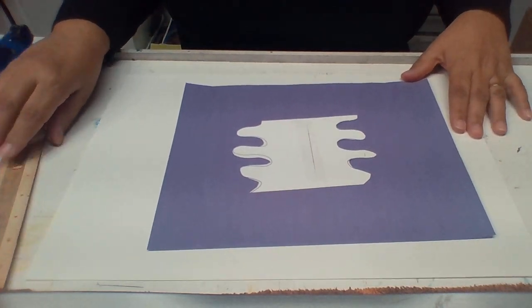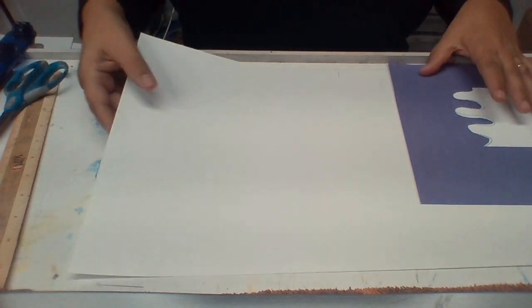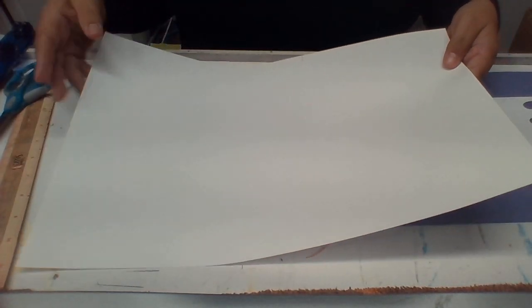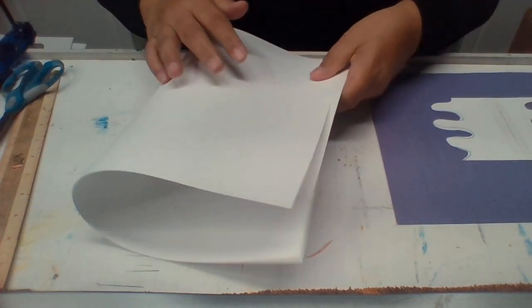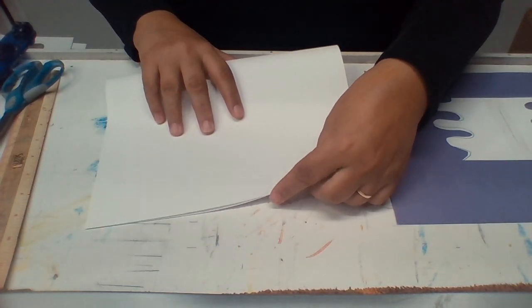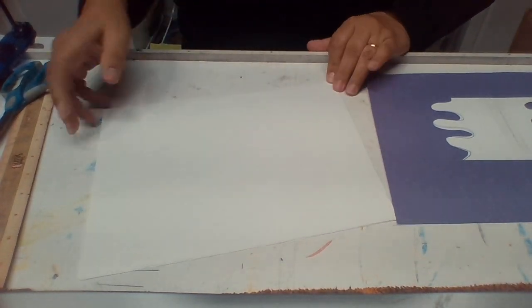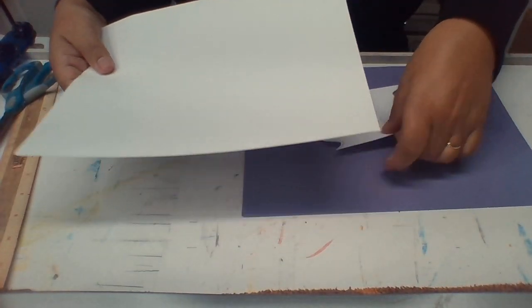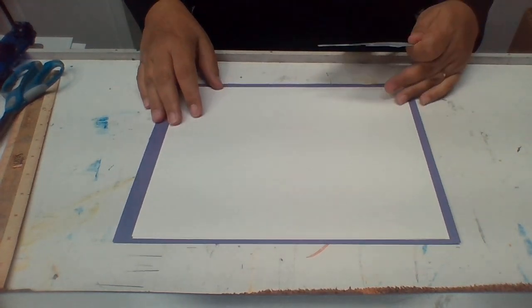instructions or a materials list, and I said to get a big 12 by 18 piece of paper. I think this might be too big. So if you want, you could either fold it in half and only work on one side, or just get a smaller piece of white construction paper. And this is how we're going to start.